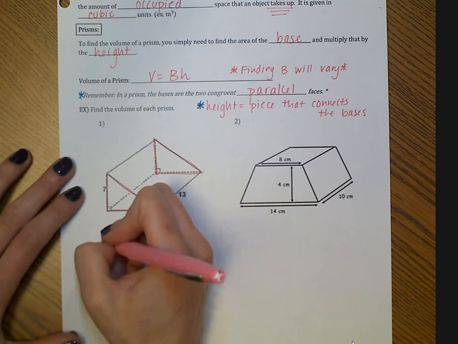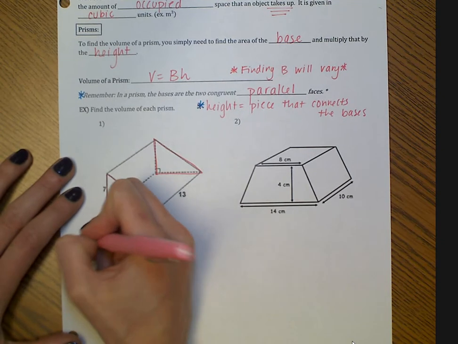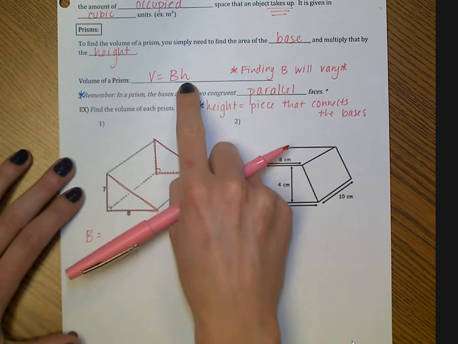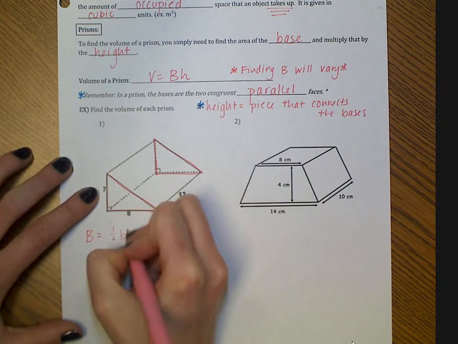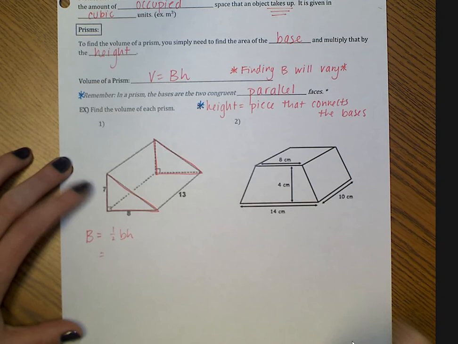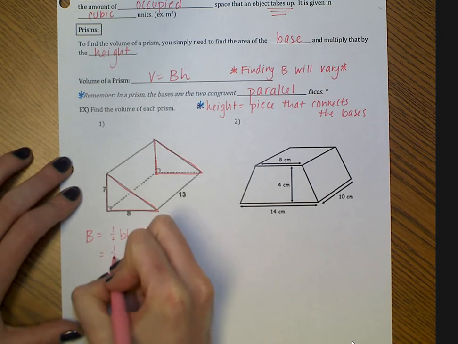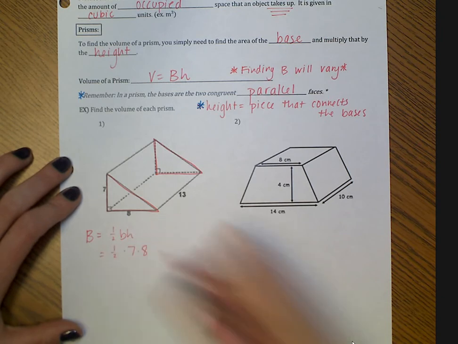To calculate the volume, I need to find big B times the height. So the base is a triangle this time, so I'm going to use 1/2 base times height. That's going to be 1/2 times 7 times 8. It's a right triangle, so that's pretty straightforward here.